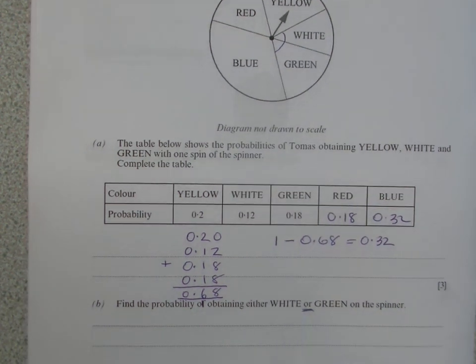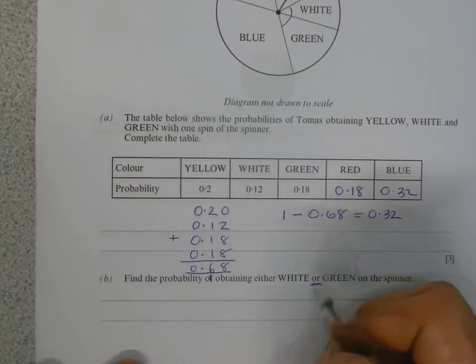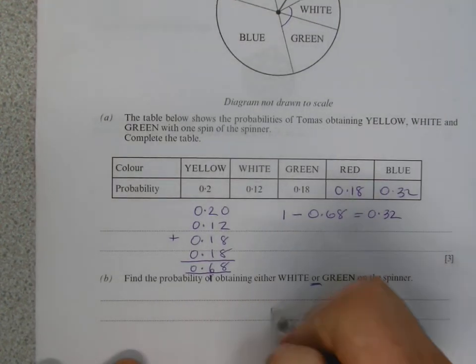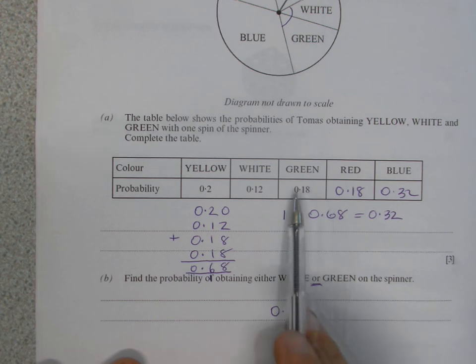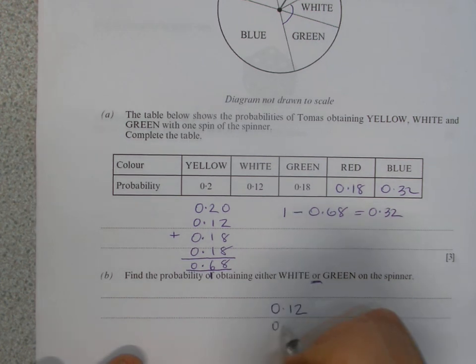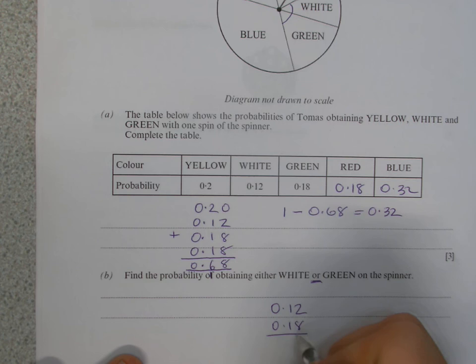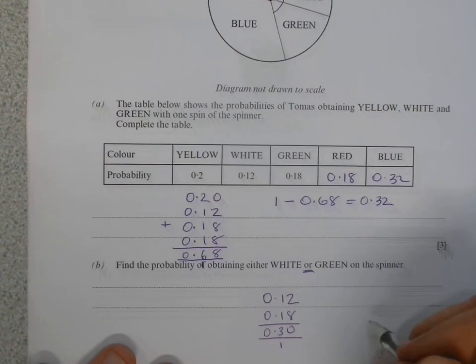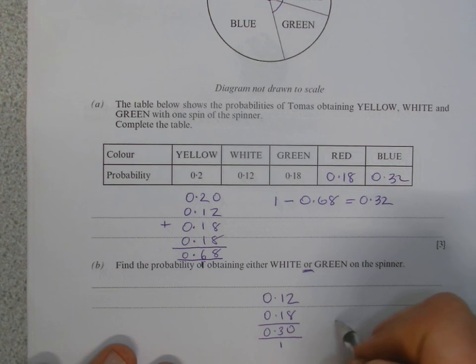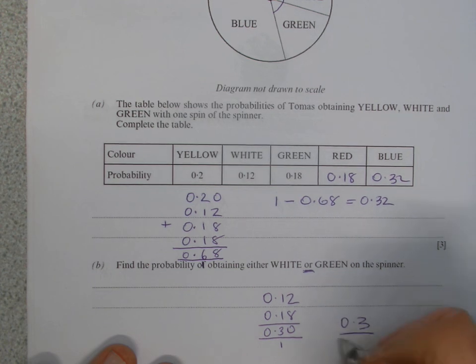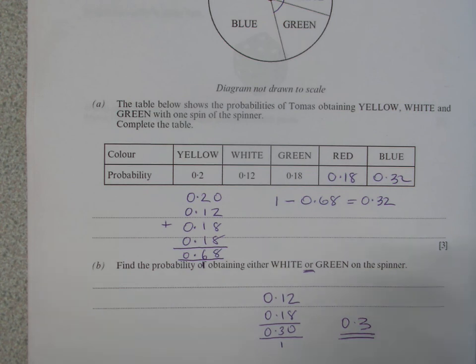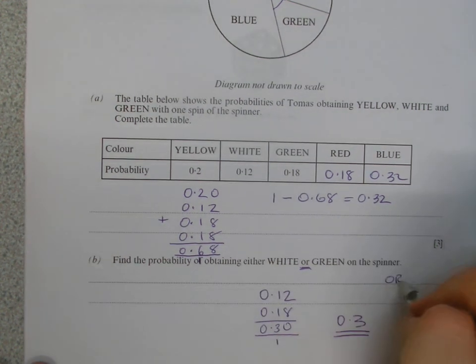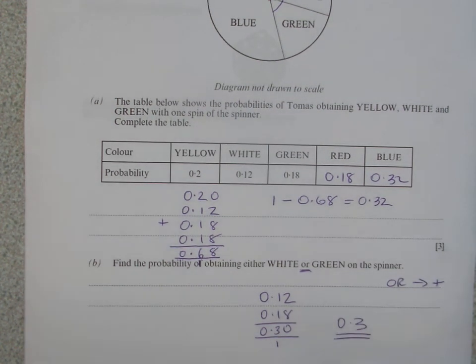So when you see OR in probability, you need to add. The probability of being white is 0.12. The probability of it being green is 0.18. Add them: that will become 10, so 0 there, carry 1. 1 plus 1 is 2, plus the 1 is 3, and then you've got the 0. So 0.30, and we'd write that as the probability being 0.3. And we've seen the OR rule there. The OR rule simply means that we add the probabilities.